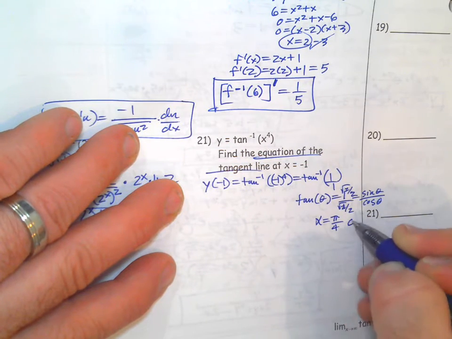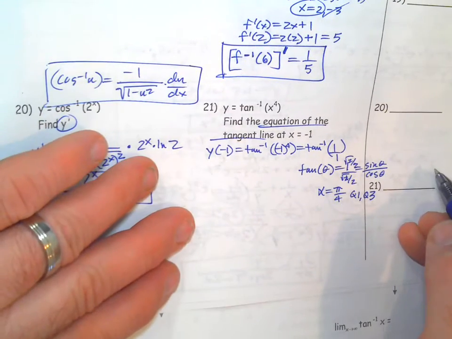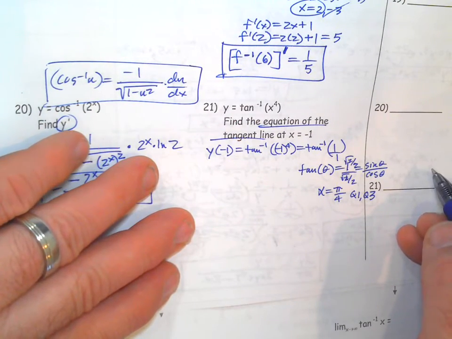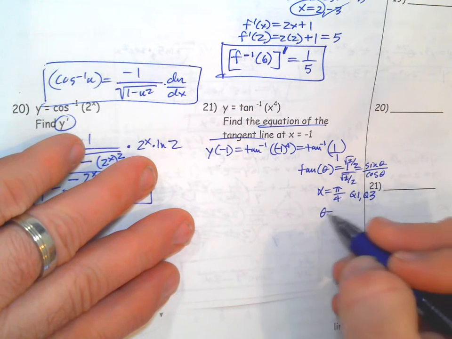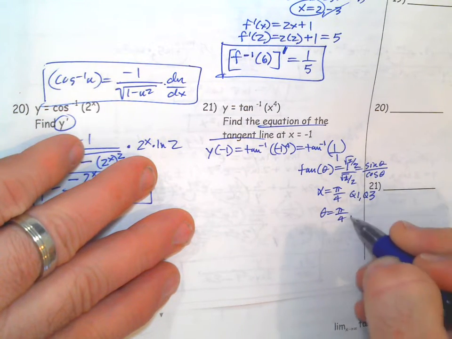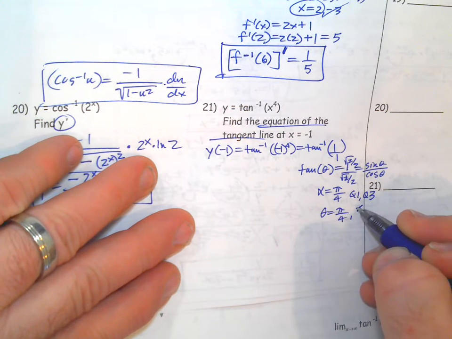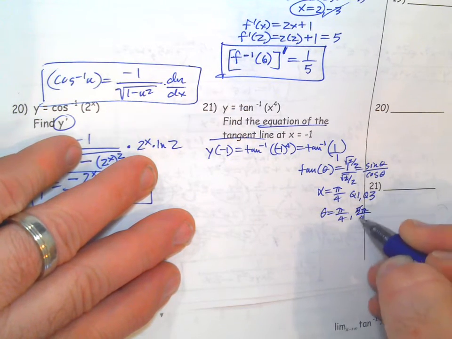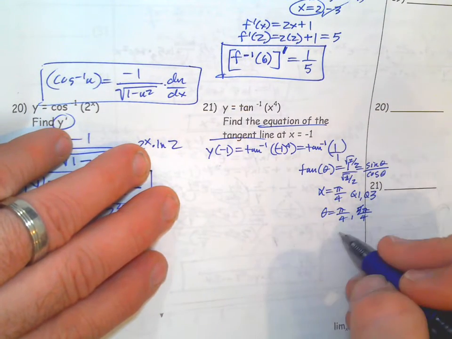And it's going to be quadrant 1 or quadrant 3. So that's theta equals pi over 4, or quadrant 3 would be 5 pi over 4.